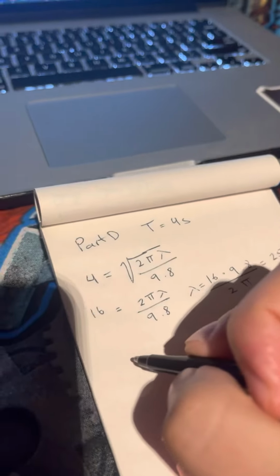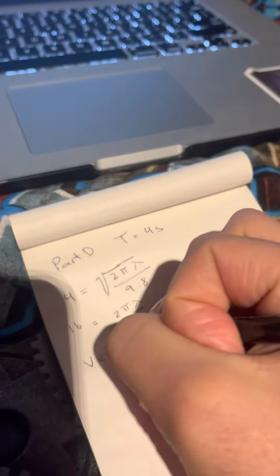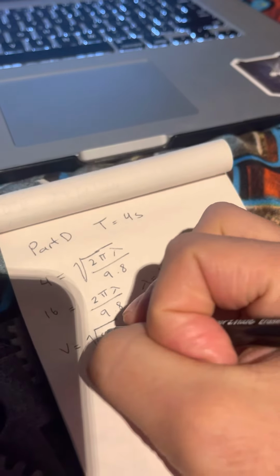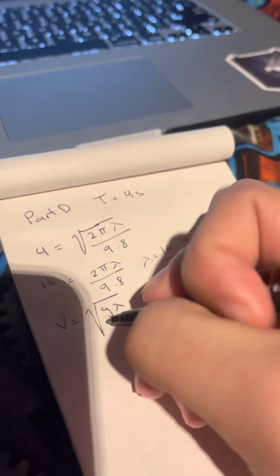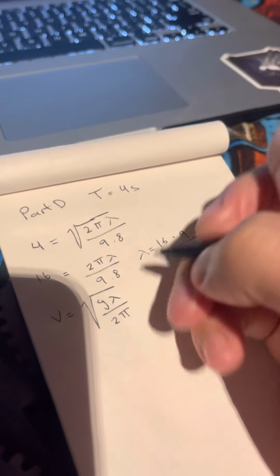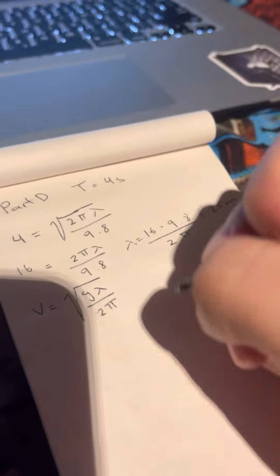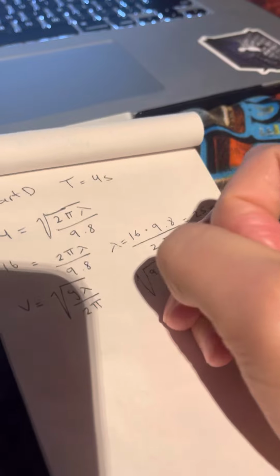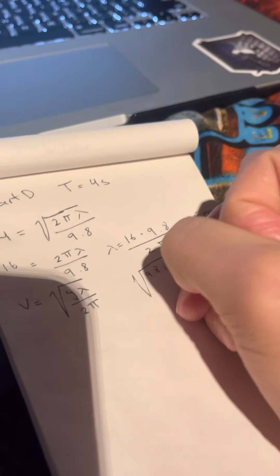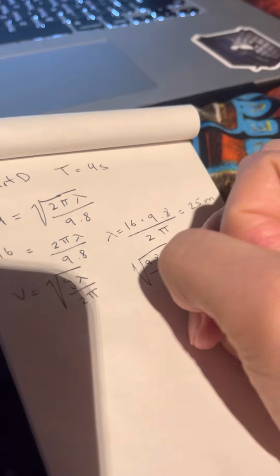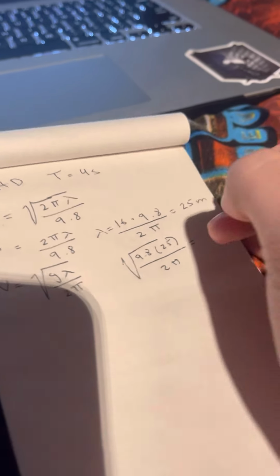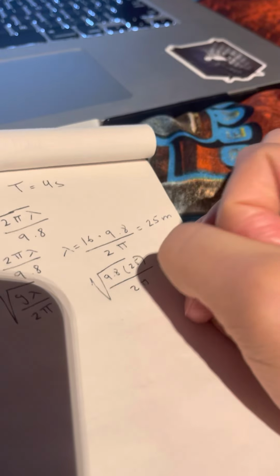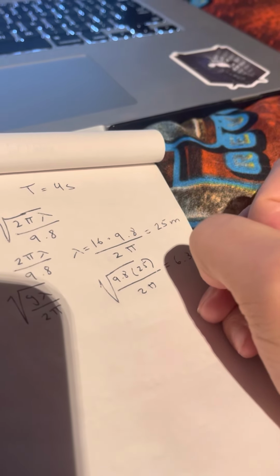All right, and now for the second portion, which is finding v, we'll use the equation square root of gravity lambda over 2 pi. So we know gravity, we know lambda, and we know 2 pi, so we can just do the square root of 9.8 times 25 over 2 pi, and that'll give us the answer of 6.3 meters per second, because that's the SI unit for speed.